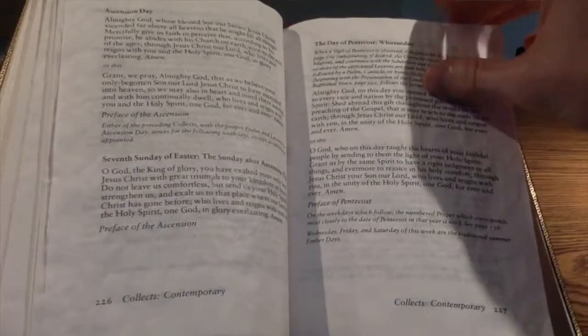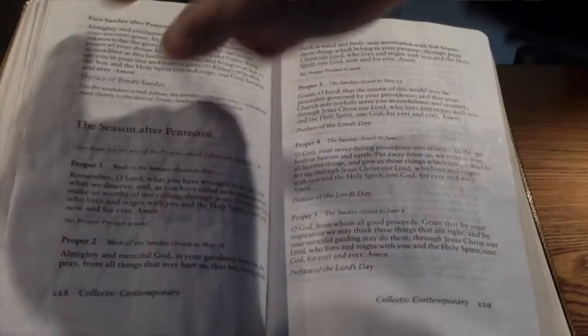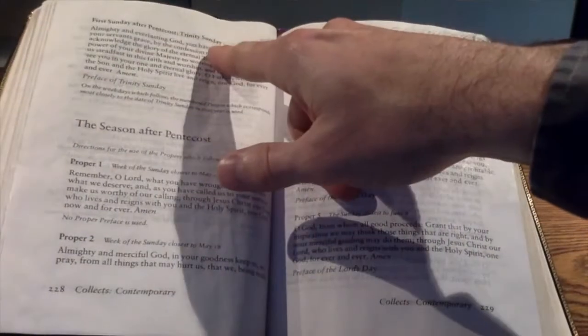And then following Pentecost is Trinity Sunday. That's the first Sunday following Pentecost. So you can turn page by page through the church year very easily in the collect section, and that may be a very helpful tool for you as I'm leading you through this exploration of figuring out Epiphany and Pentecost.